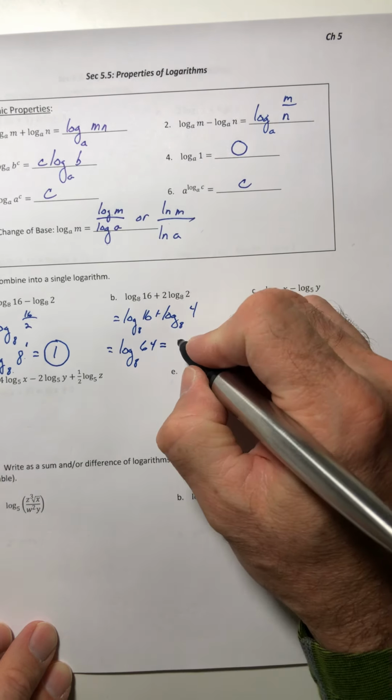So that z to the 3rd is going to get its own. The square root of x gets its own. And everything in the denominator gets its own logarithm too. So log base 5 of w squared minus log base 5 of y. So everything that was in the denominator gets a minus sign in front of it.